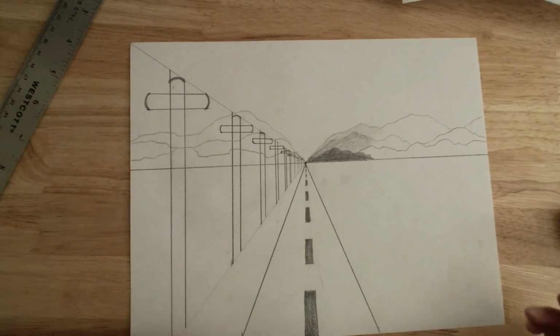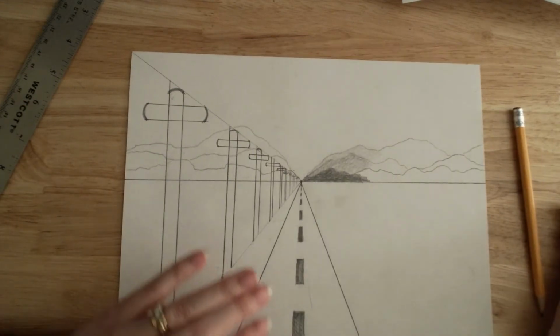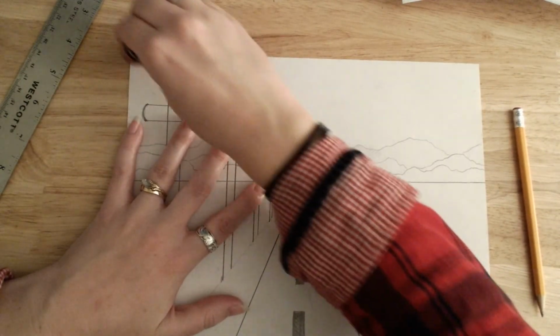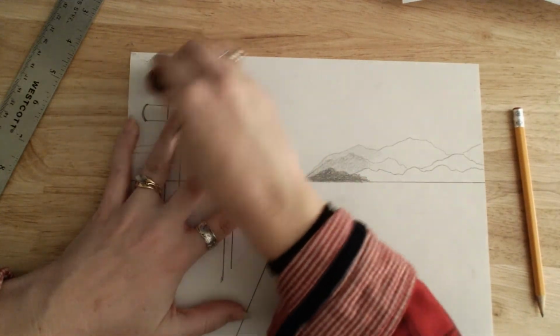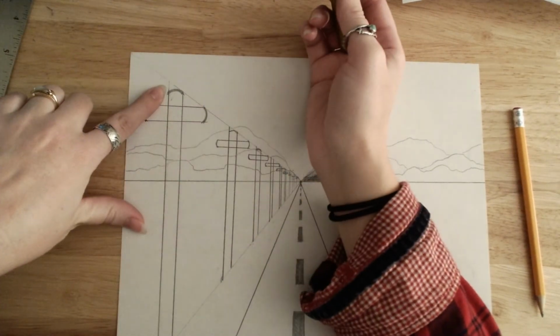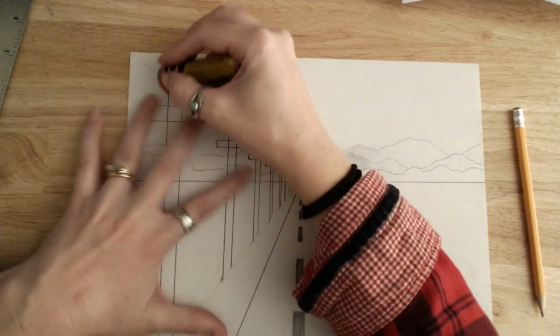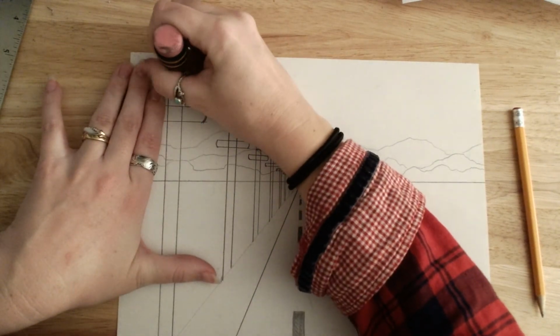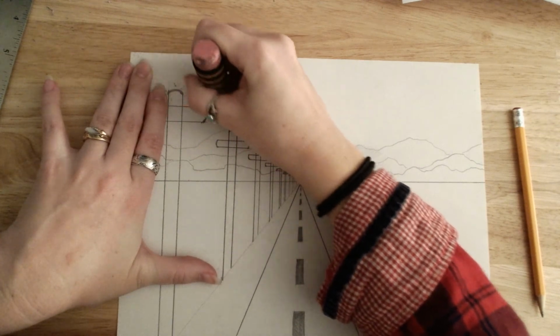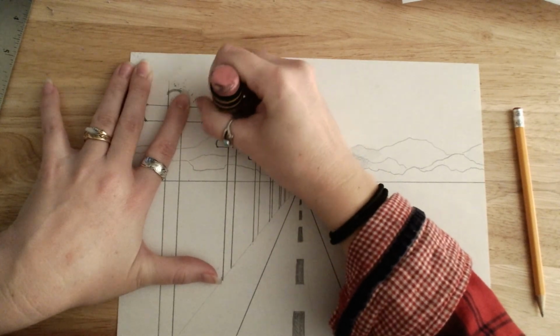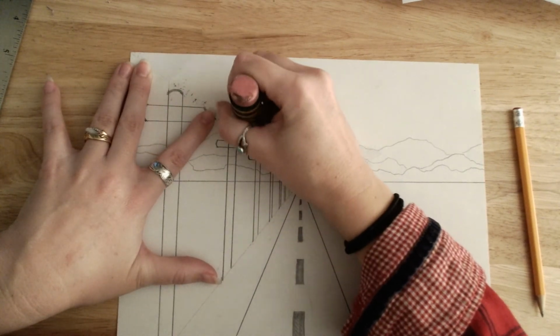Okay, so now our poles need, first of all, we need to erase our guideline because we won't need that anymore. So you're going to erase that extra little bit on top of your pole that you don't need, as well as the guideline. And if you erase part of your mountain, don't worry about it, you can put it back.